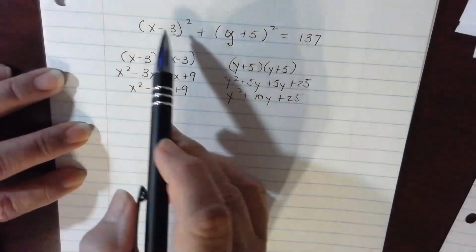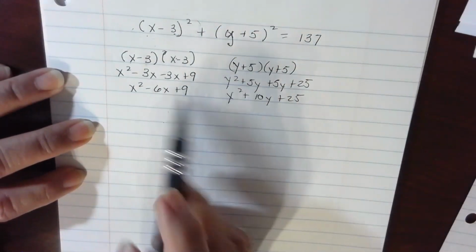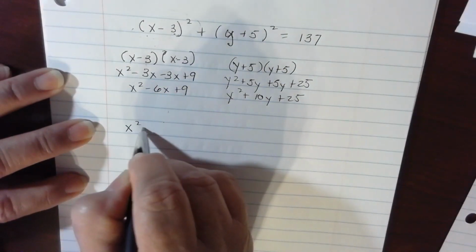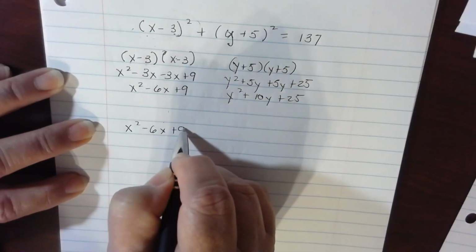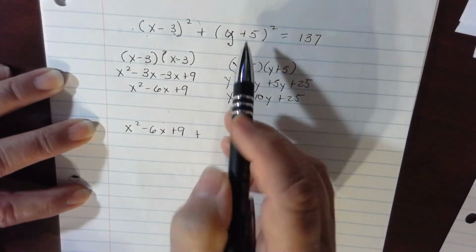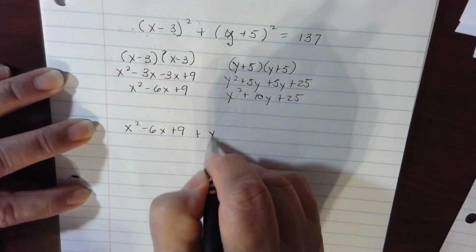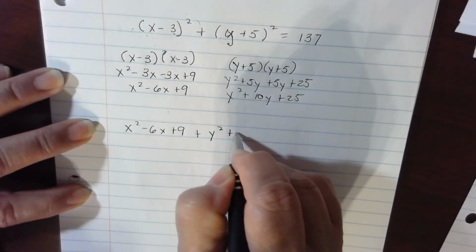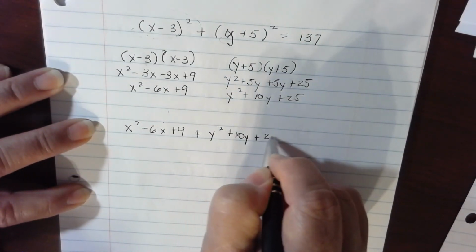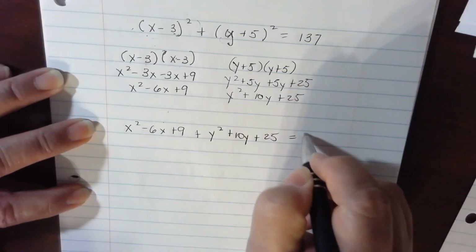So now instead of this, I'm going to copy this part, and instead of this, I'm going to copy this part. And then it equals 137.